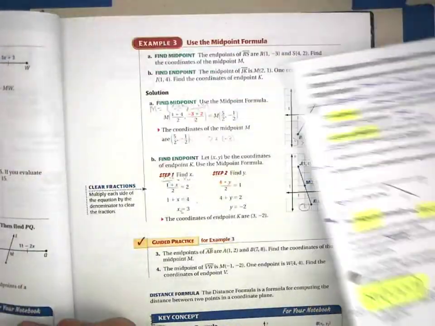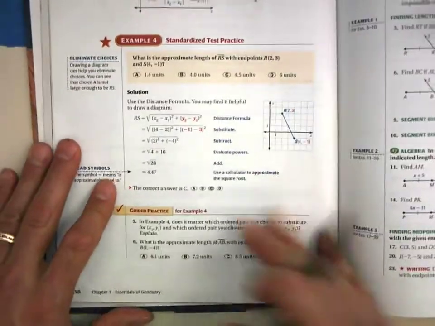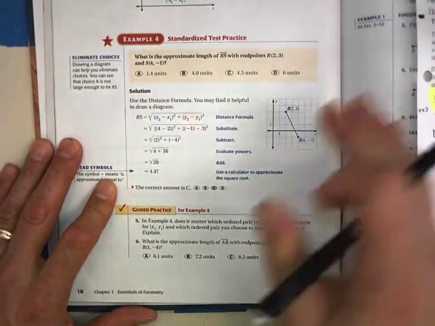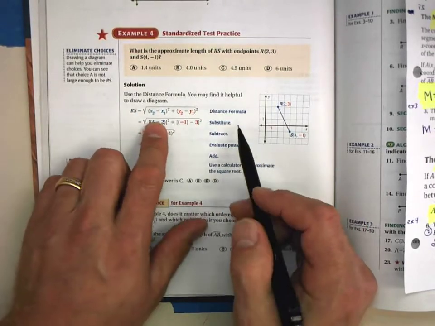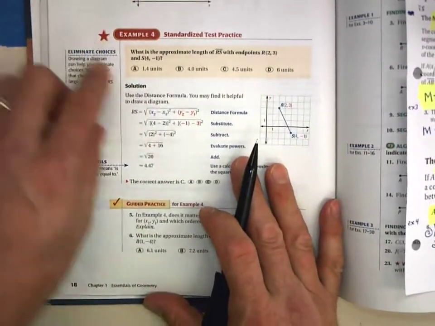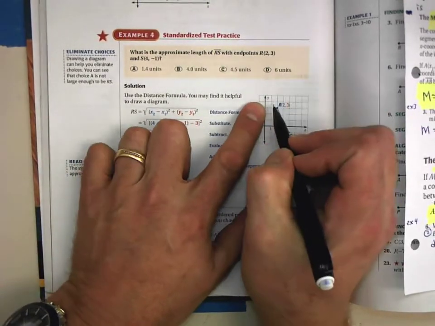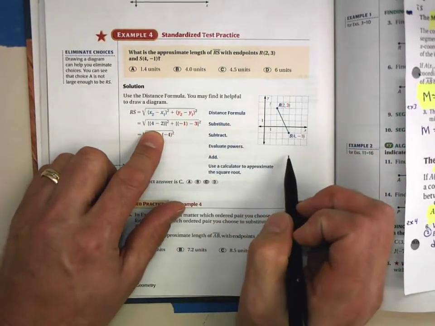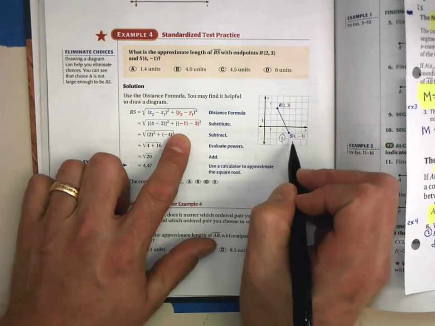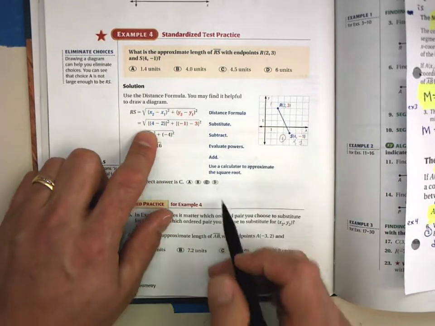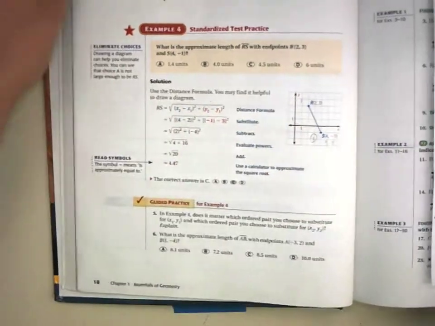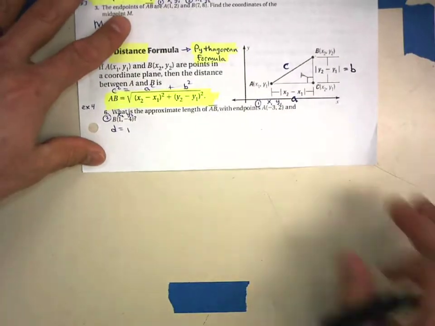So I am flying, but you can replay the video and go to Khan Academy. It goes nice and slow in Khan Academy. So here's example 4 in your book. Here are your points. Again, I would label this one down here as point 1, x1, y1, and so forth, and then plug it into your formula. We're going so fast, I just skipped over that essentially.